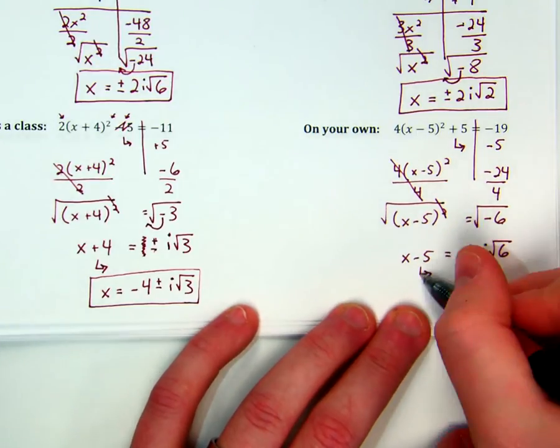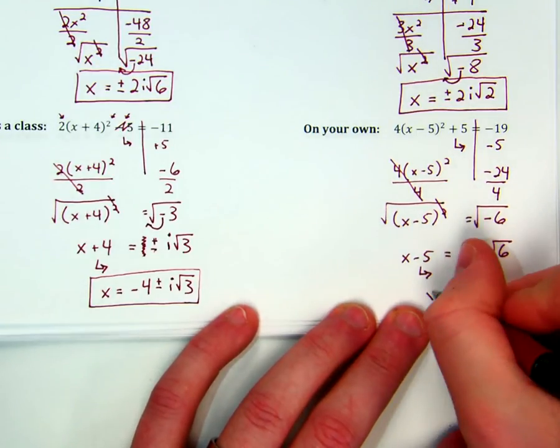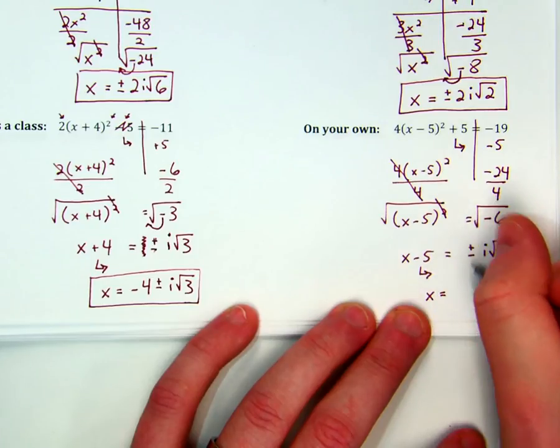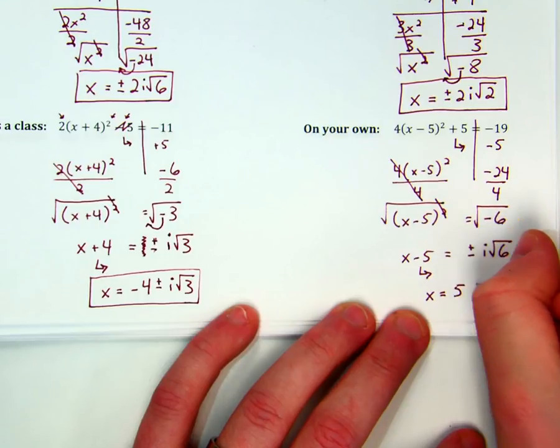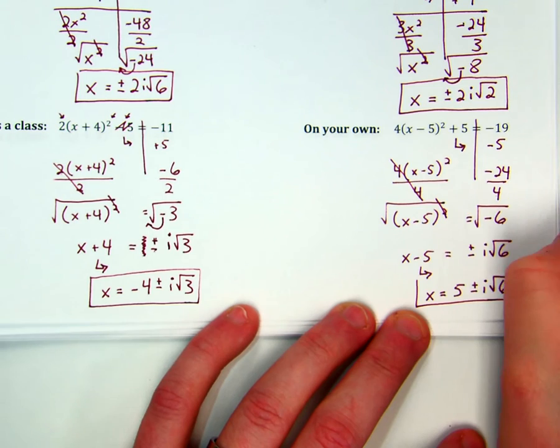It is as simple a form as it gets. Remember that when we move the minus 5 over, it will become a plus 5 or a positive 5, but it cannot go past the plus minus sign. It's written in front of it. So the final answer is x equals 5 plus or minus i times the square root of 6.